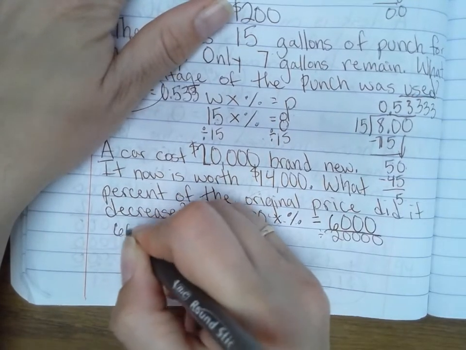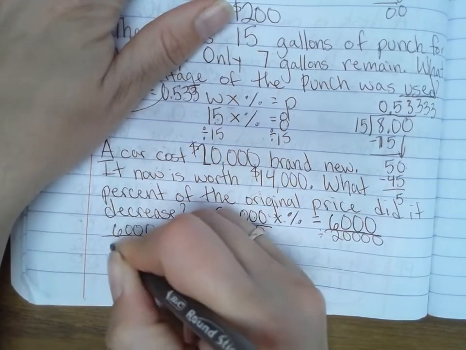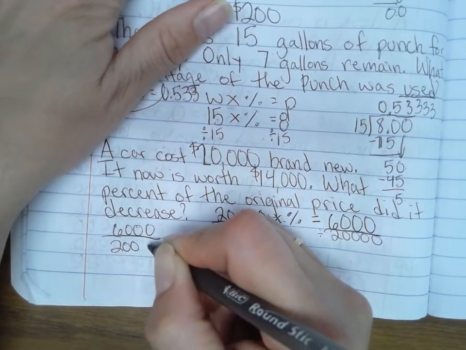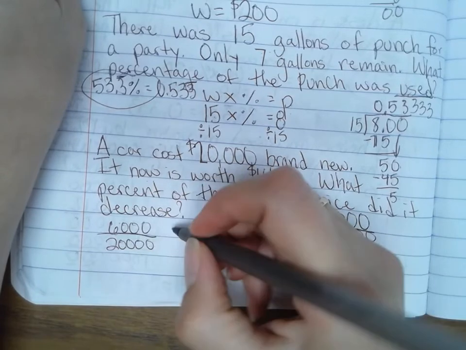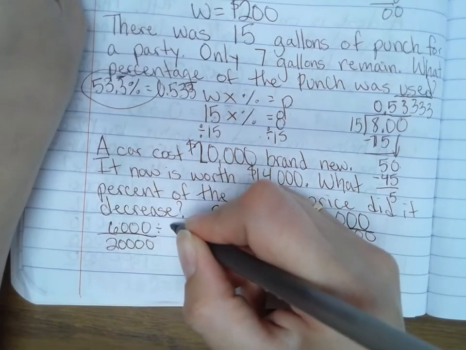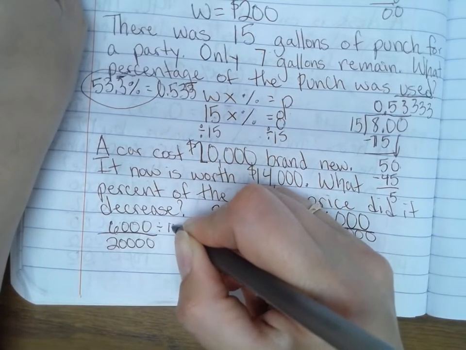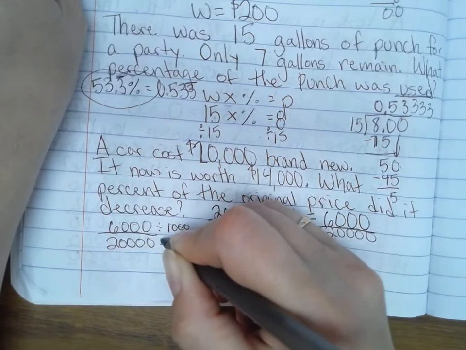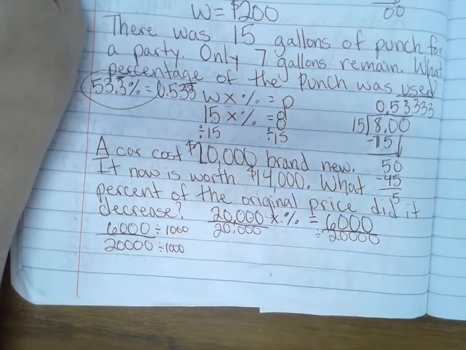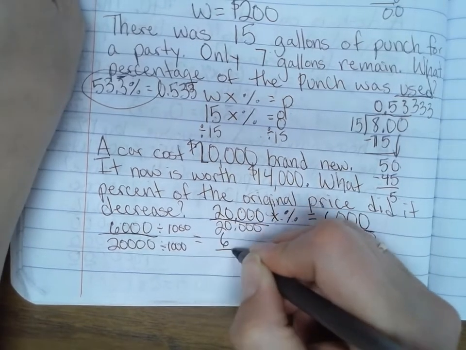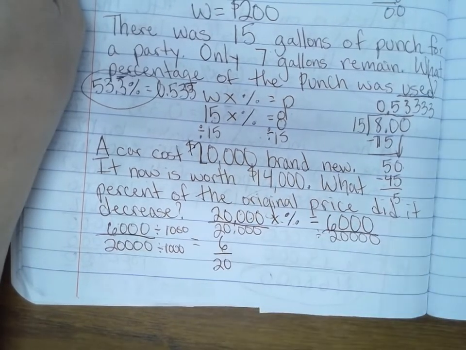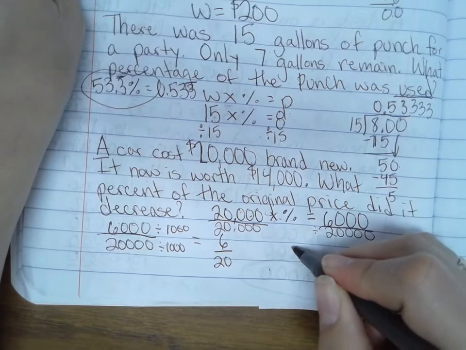Well, 6,000 over 20,000. If I reduce this, I know that 1,000 will go into both of those, so I'm just going to reduce it to make it a little easier for me to work with. If I decrease by 1,000, that leaves me with 6 out of 20.